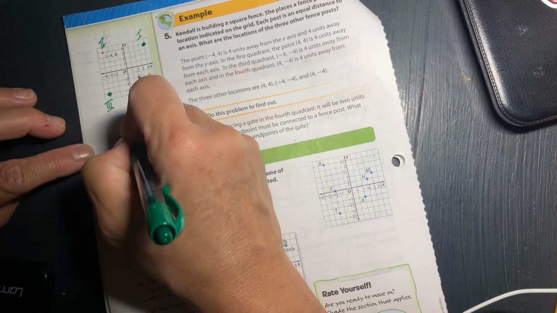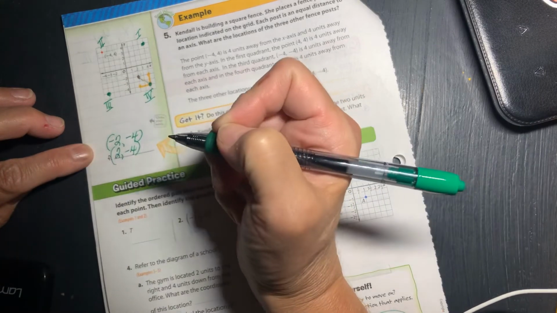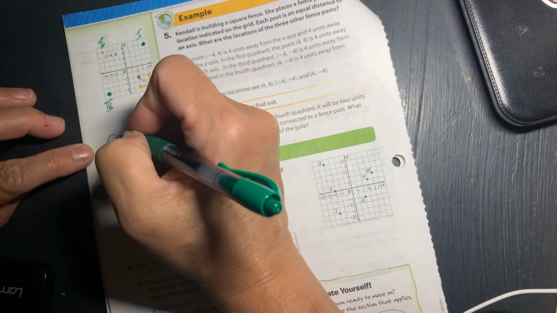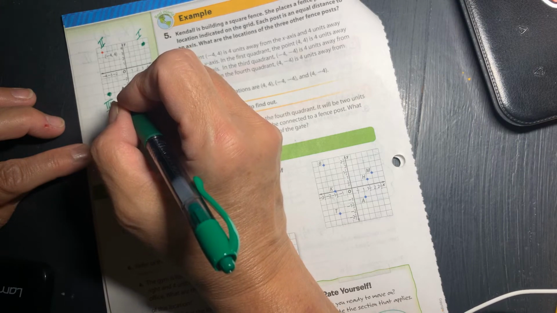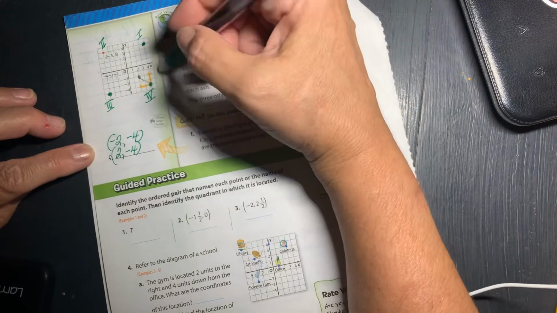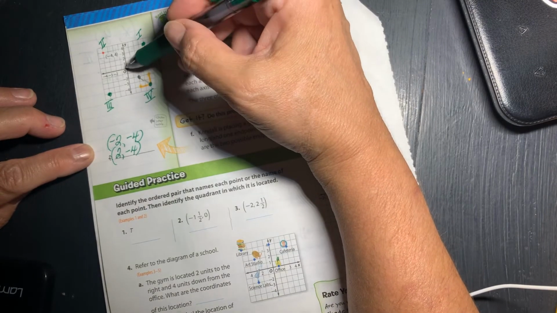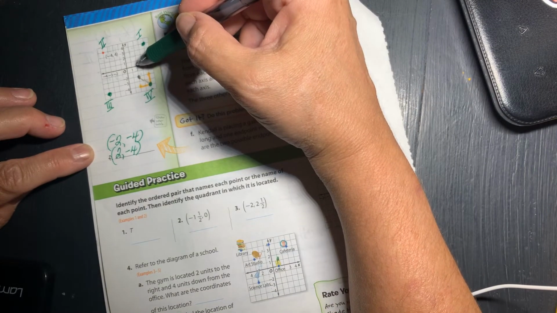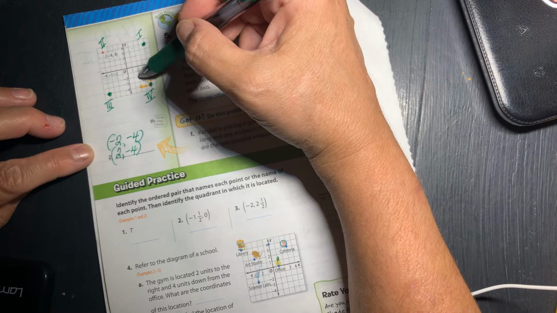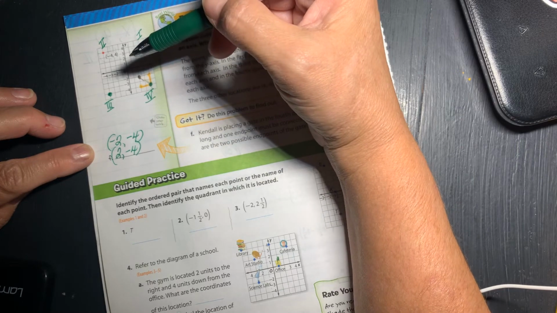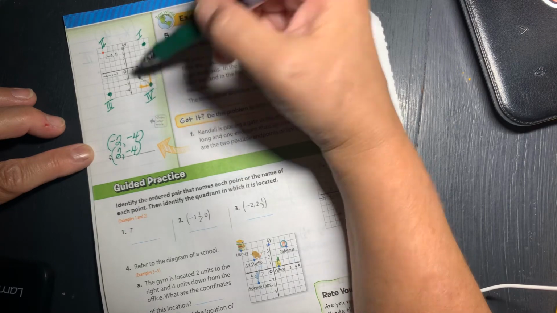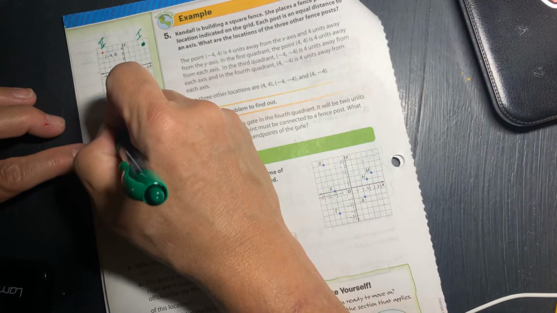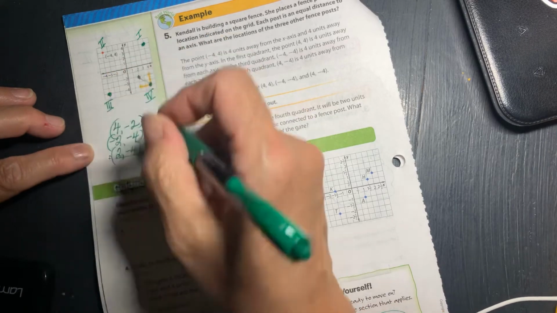So our ordered pairs could be 2, -4, or wait, that's not right. Oh, 4, -2. I think this one's wrong.